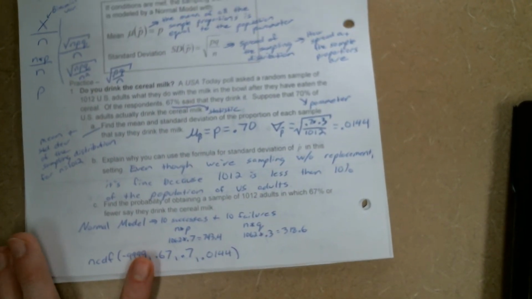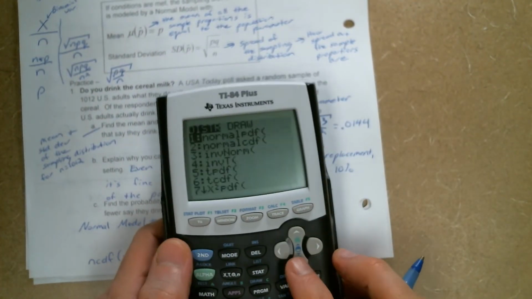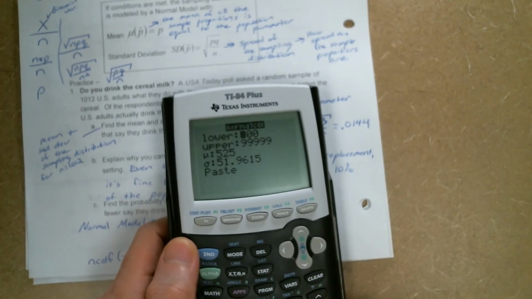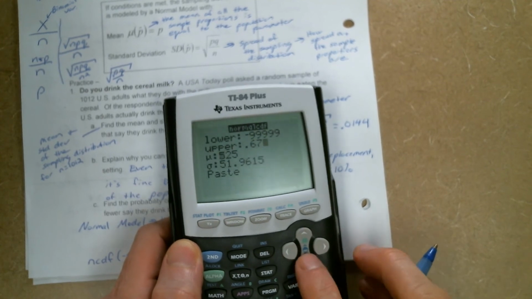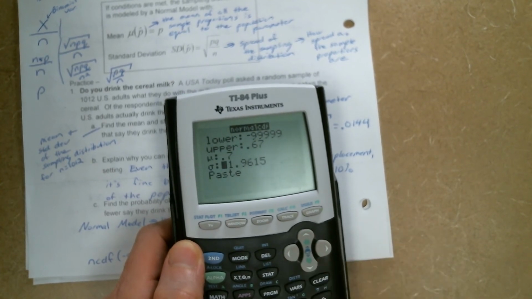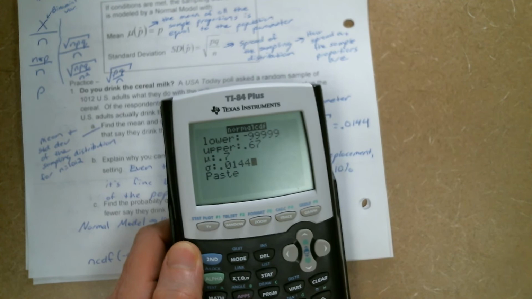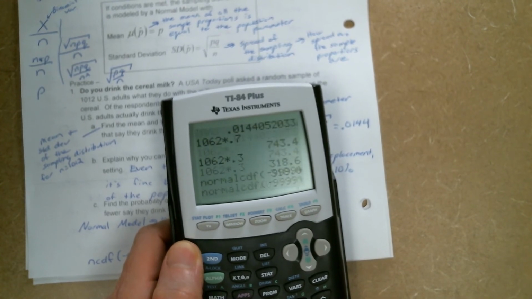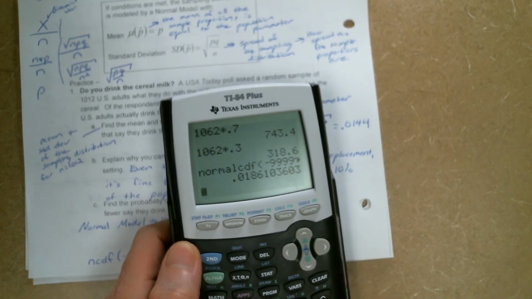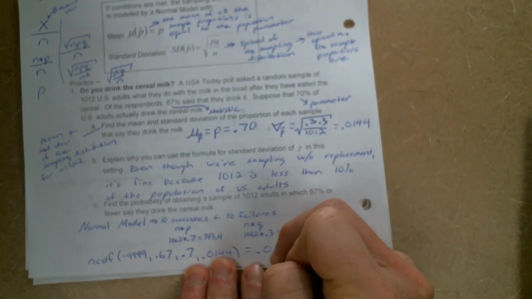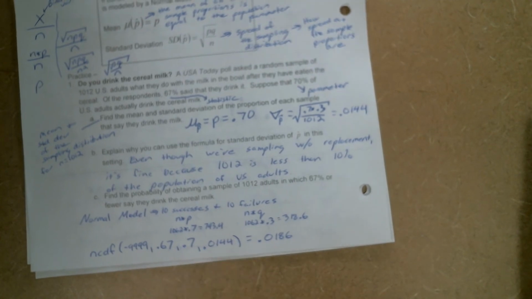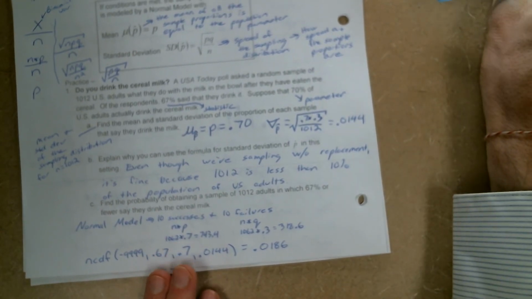If we put that into the calculator, second distribution, normal CDF, -999 to 0.67, when the mean is 0.7 and the standard deviation is 0.0144, we get something like 0.0186, or you could think of that as 1.86%. So that's how we can use this as part of a larger problem.